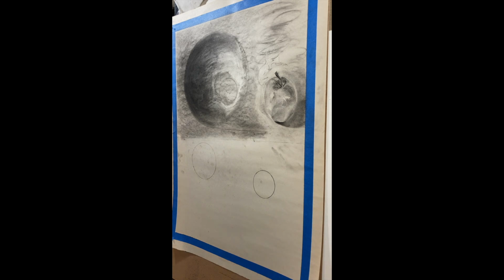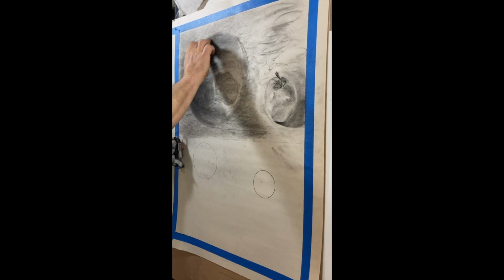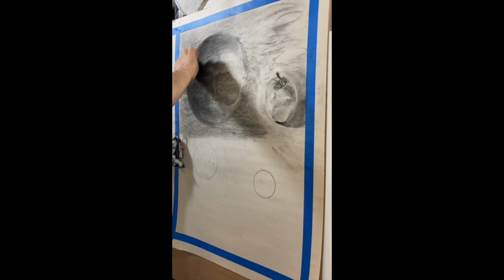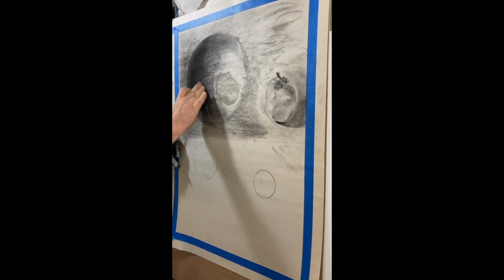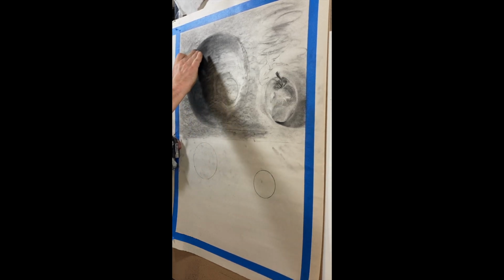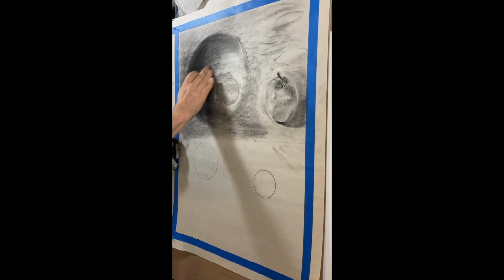So I'm still working on this. I've got the form a little bit more fleshed out. I'm still adding compressed charcoal here to the circle, right? The circular shape that I started with. And it's starting to get a little bit more volume, or the appearance, right, that it's becoming a little bit more spherical, right, round like a ball. And that's kind of what I'm aiming for.